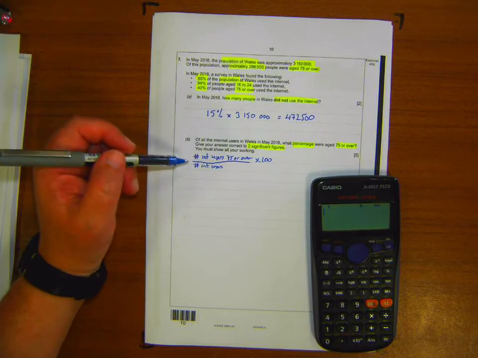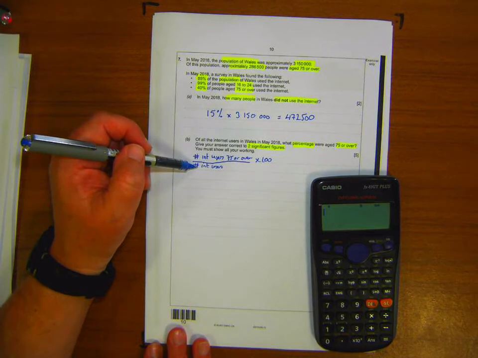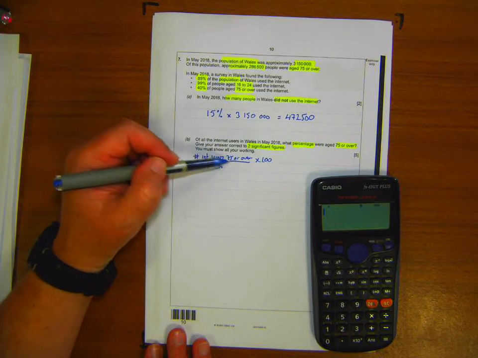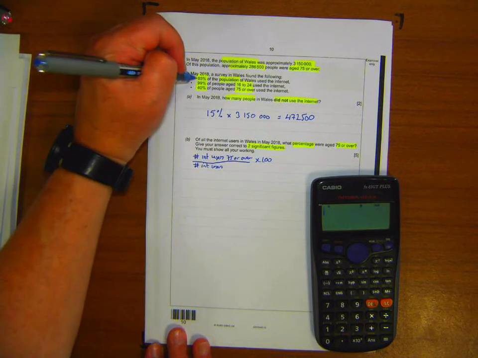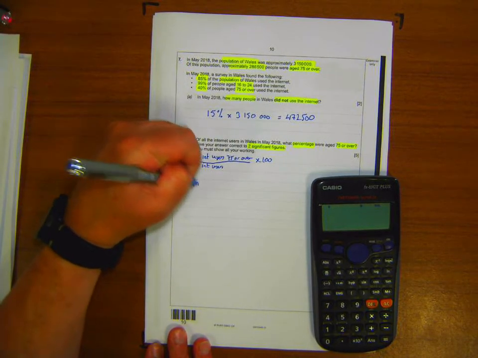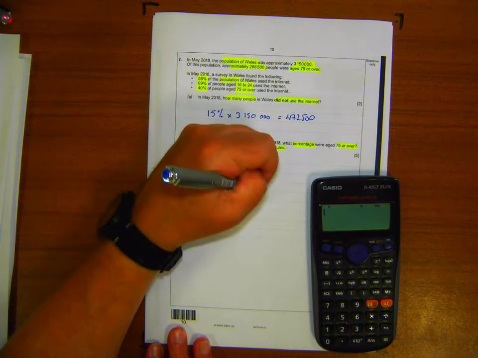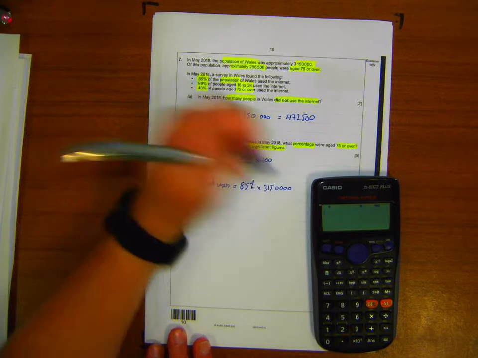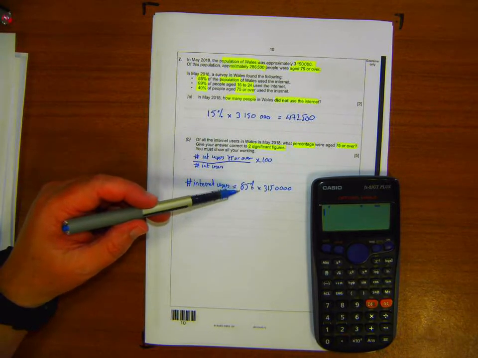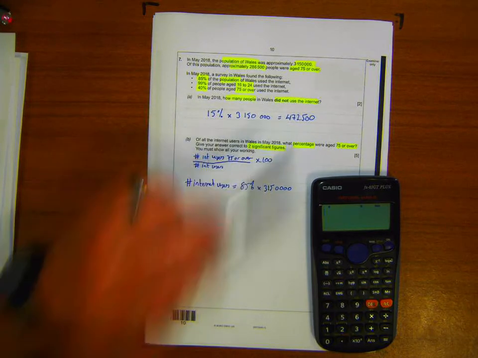So the first thing I need to do is work out how many internet users there were, and also how many of the internet users are aged 75 or over. So 85% use the internet. Okay, so we can either work out what the 85% is, or because we've already worked out how many didn't use the internet, we could just take that away.